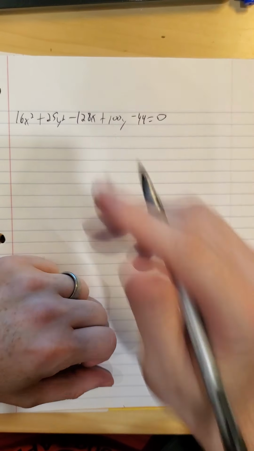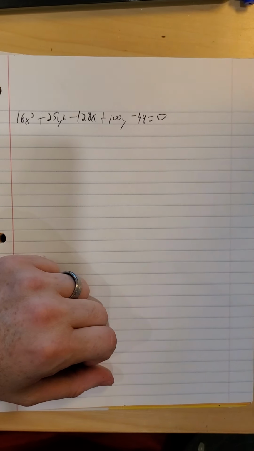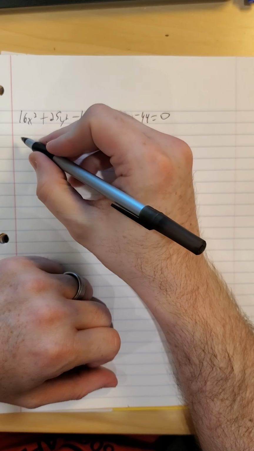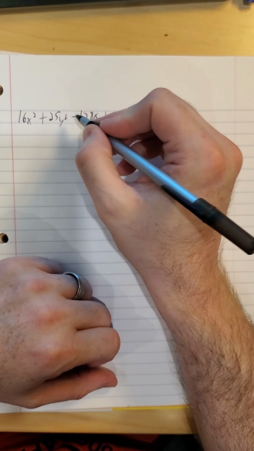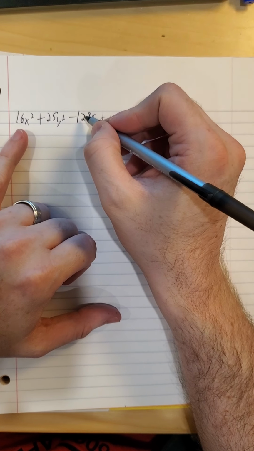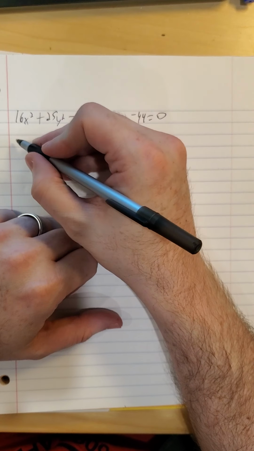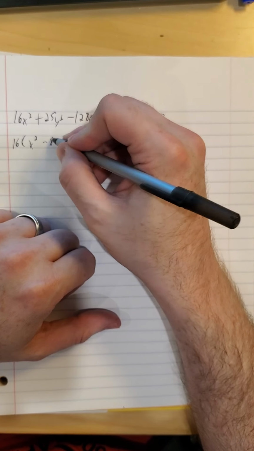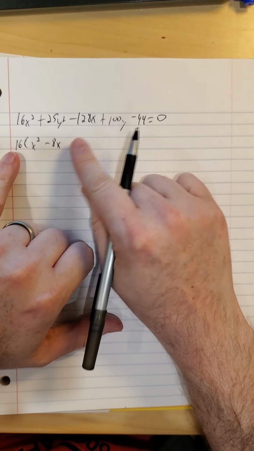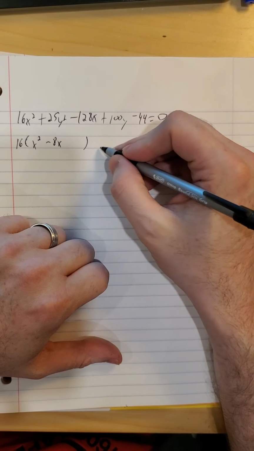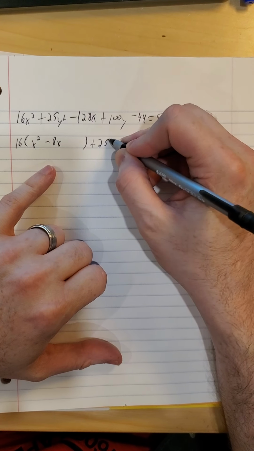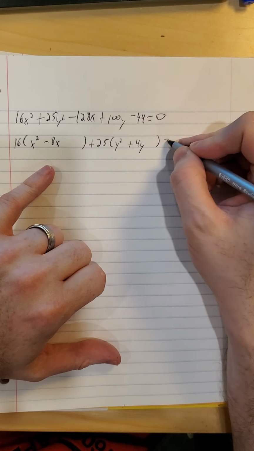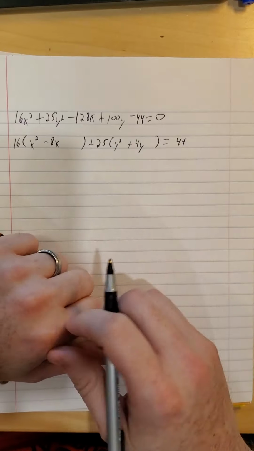So we're looking to do just a little bit of regrouping, put our x's together, put our y's together, and move the constant to the other side. I'm also going to take the liberty of factoring. So 16 and negative 128 each have 16 as a factor. So pull that common factor. That leaves me x squared minus 8x. So 8 by 16 gets you to the 128. I'll do the same thing with the y's. I'll factor the 25. And we're equal to 44.